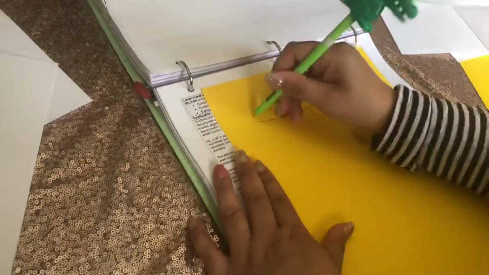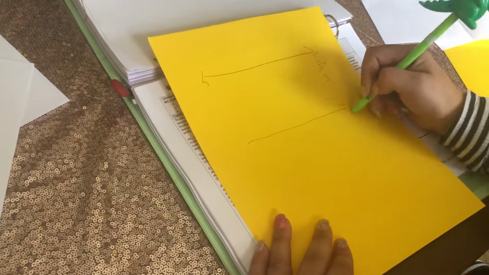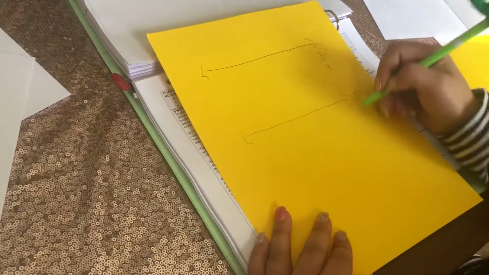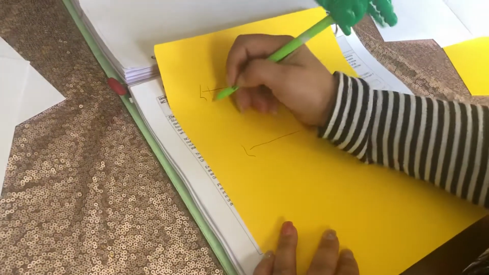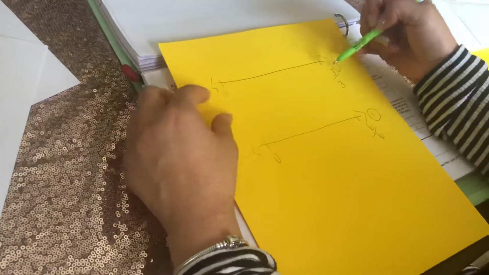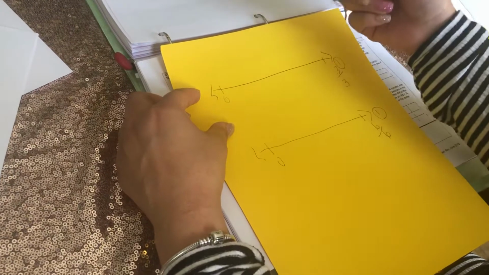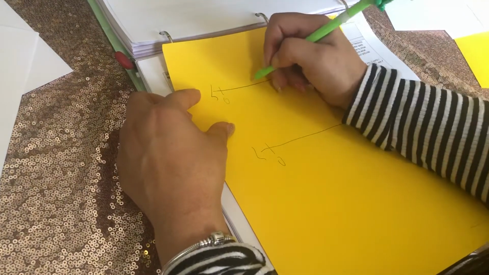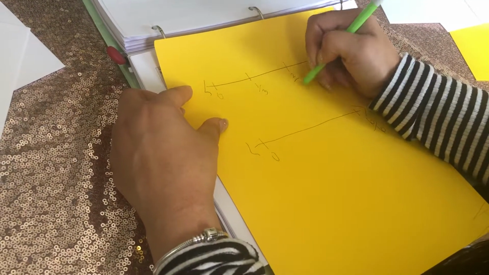Now, these are related fractions. 3 over 3 equals what? 1 whole. 6 over 6 equals 1 whole. Related fractions, right? 0 and 0. So right now, I'm looking for where 1/3 and 2/3 fall, in between this, right? So I'm going to say 1/3 is here, and 2/3 is here.